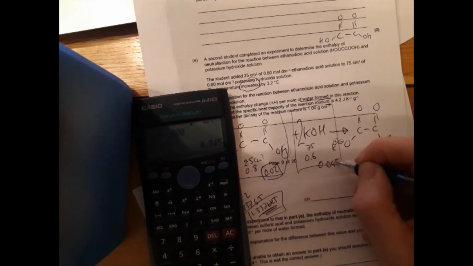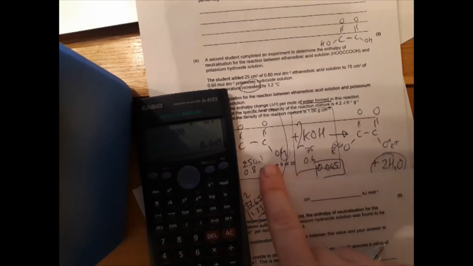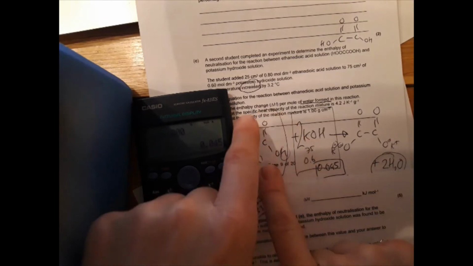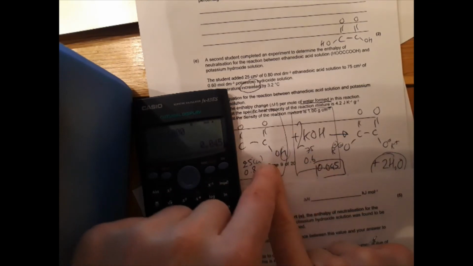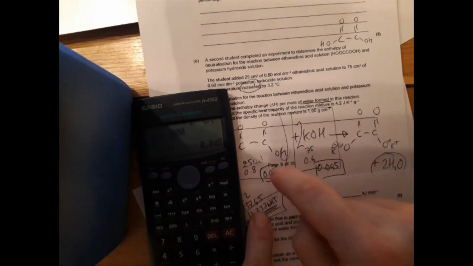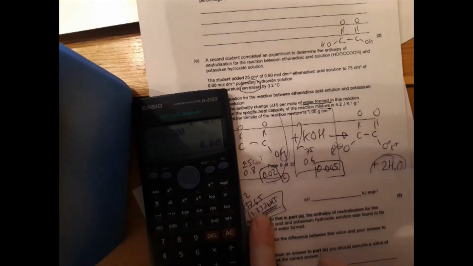0.045. Alright. So cover one up. If I have 2 moles of this, I need 1 mole of this. So if I've got 0.05 of this, I need 0.0225 of this. I haven't got enough. This is limiting. This is excess. I'll double check it.